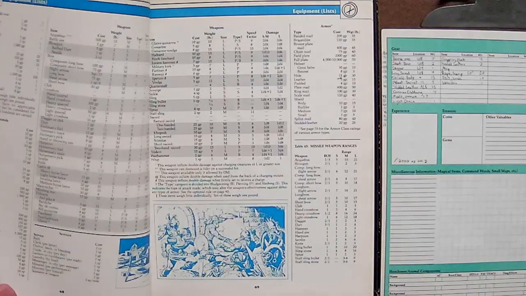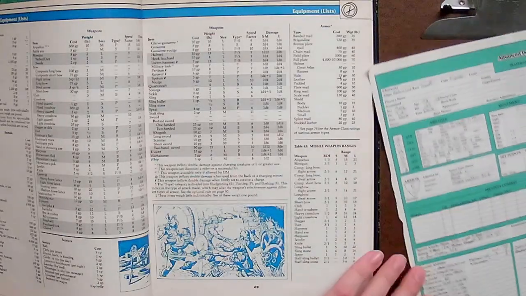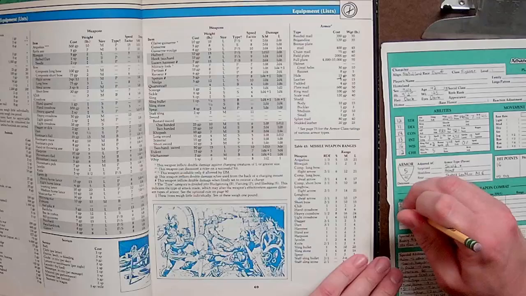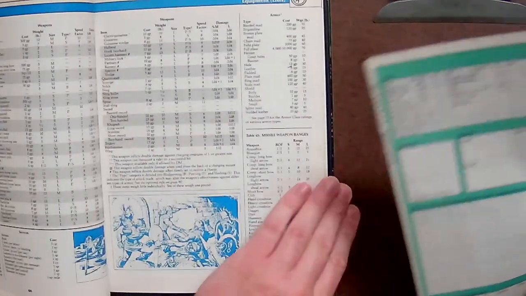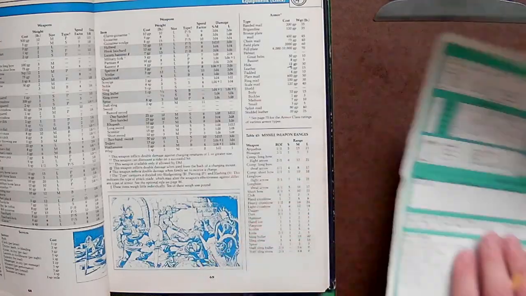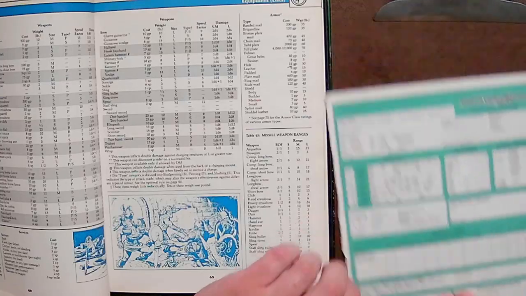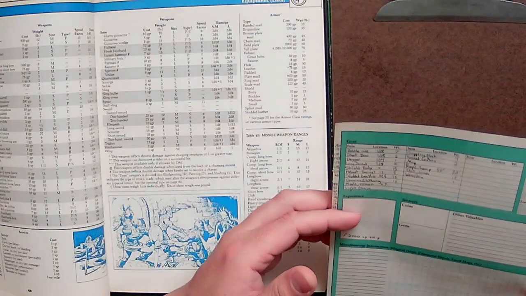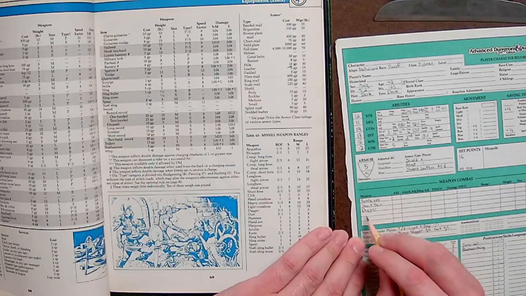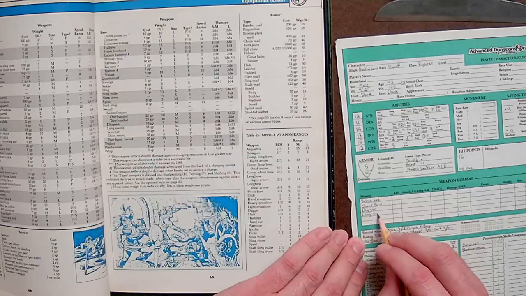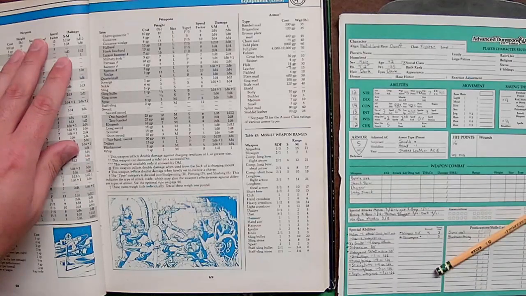So, now we have to figure out the weapon details from before. I'm going to list what we have. We have a battle axe. We have a short bow. We have a dagger and a long sword. All right. Now the number attack roll.